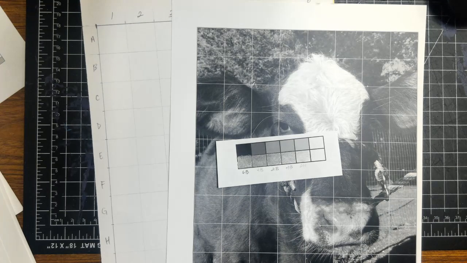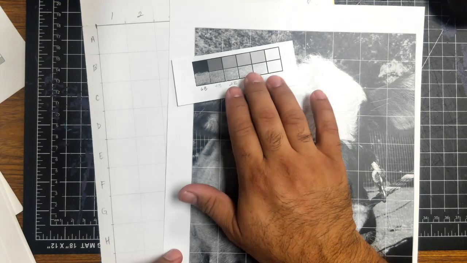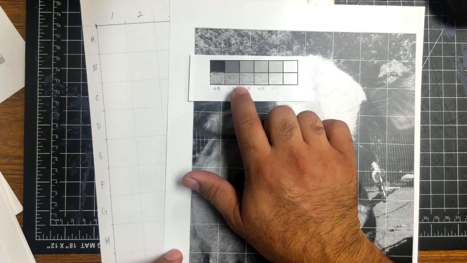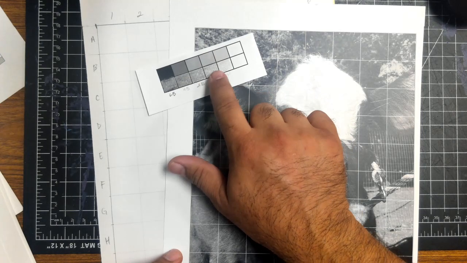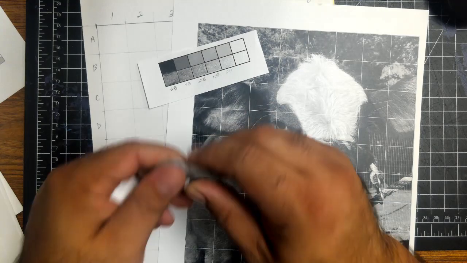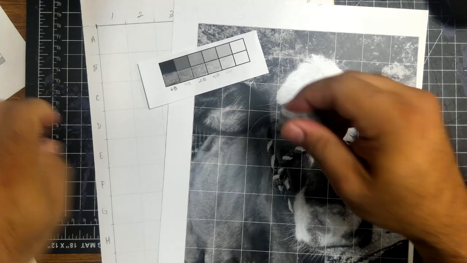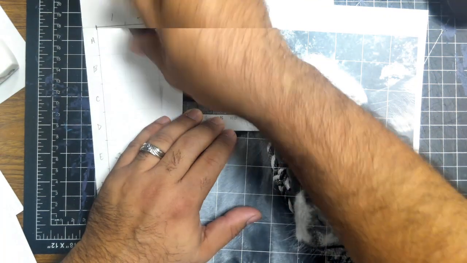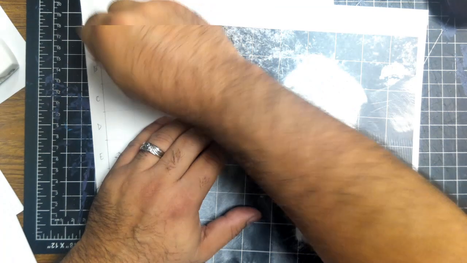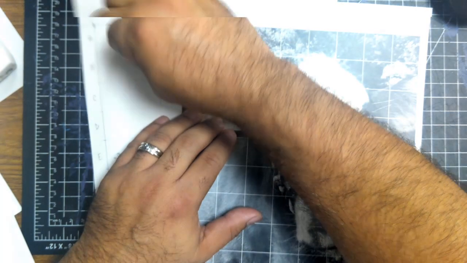So let's say you guys are ready to start making your graphite textures. You always want to have your value scale handy, because it tells you what kind of colors you're looking for. I can see these trees are in a lighter shade, so I'm going to stick with my HB. Before I do any texture, the first thing I'm going to do is use this putty eraser to soften up my grid lines, because this is a lighter area and I don't want these grid lines to show up.